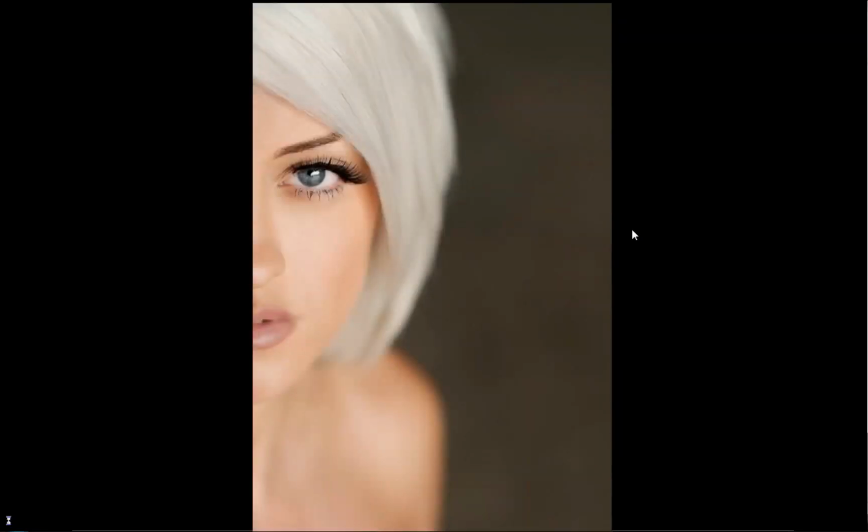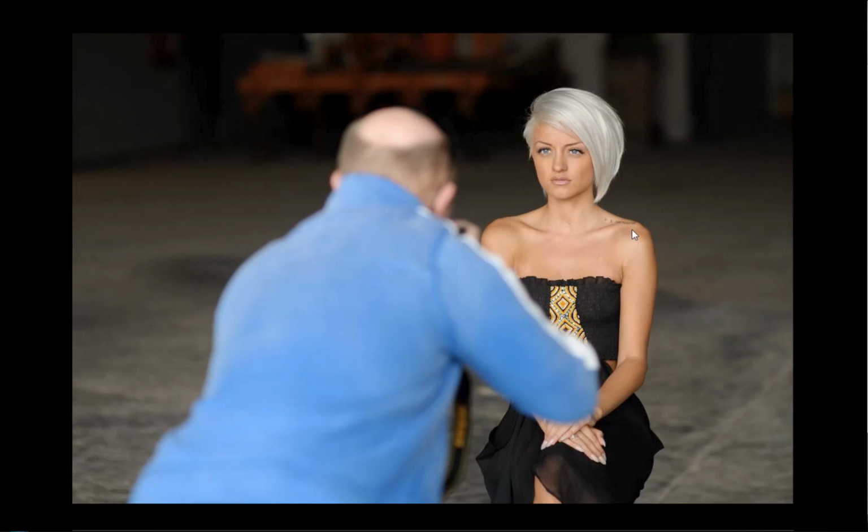So never discount it. If you haven't got a studio space or you're feeling a bit limited by your lighting, strip it back to basics. Go to natural light and you'll have a lot of fun.